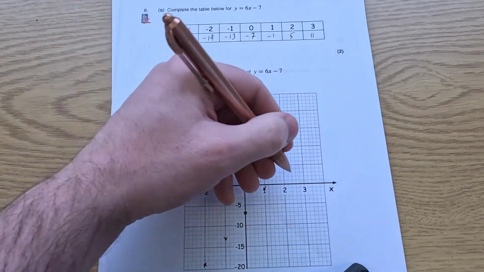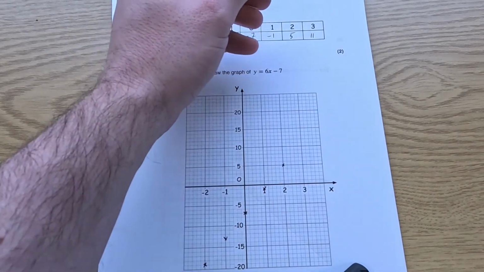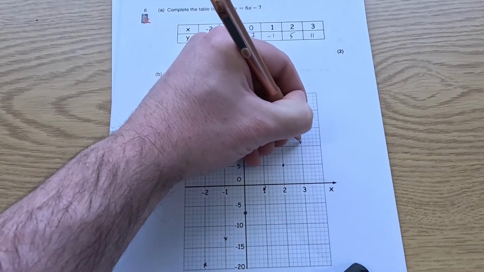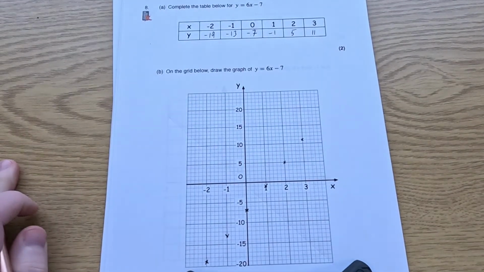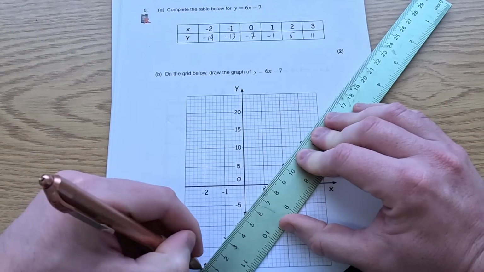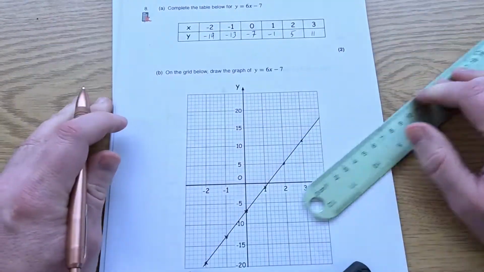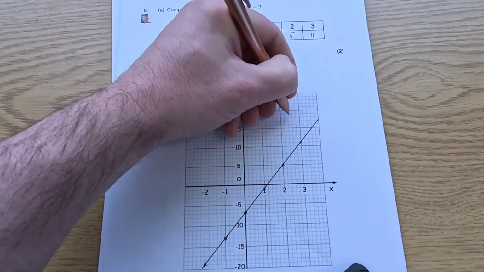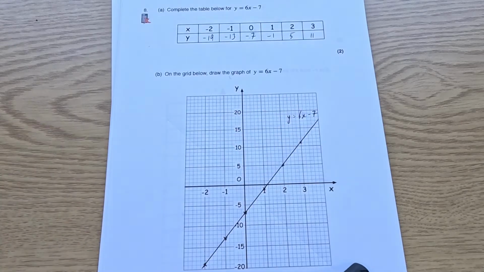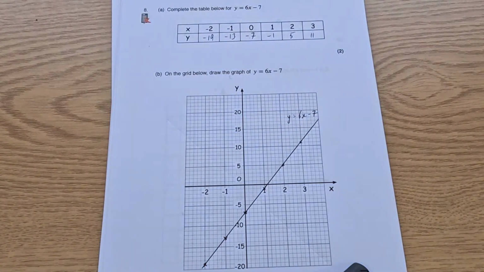2, 5, so 2 across and 5 up will be there. And then finally, 3, 11 will be 3 across, 11 up. So it's 10, 11, 1 above that. And that's it, we've plotted those points. And then a nice straight line. So let's get a ruler and pencil and draw a nice straight line through them. And that's it. So that would be the graph of y equals 6x minus 7.